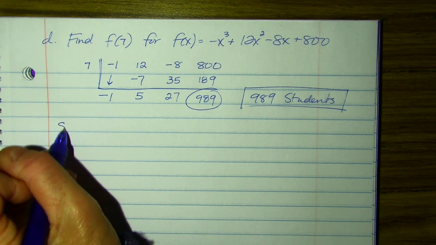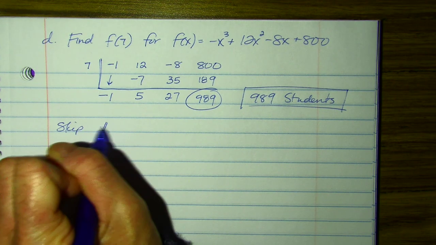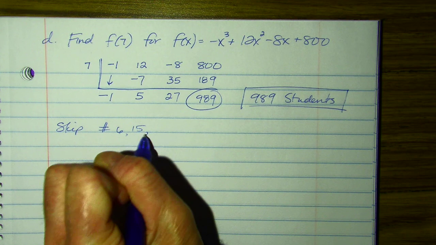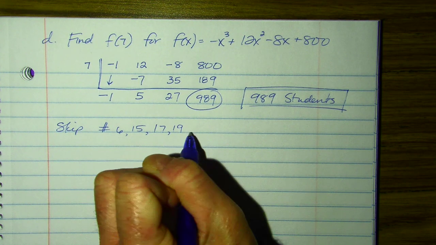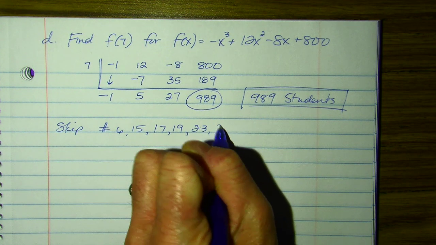Pretty cool. So for this section, skip number 6, 15, 17, 19, 23, 24, and 30.